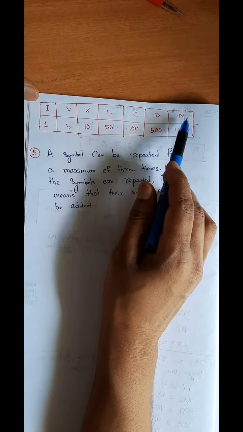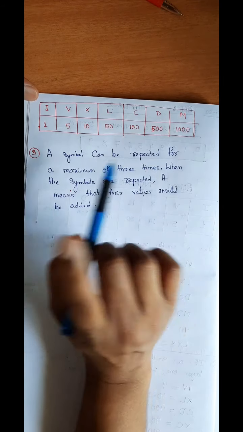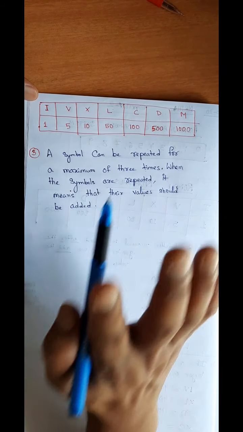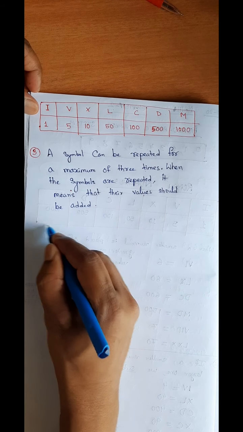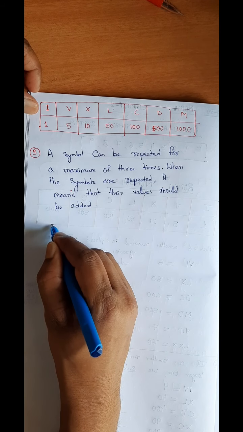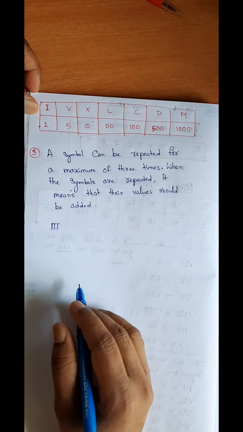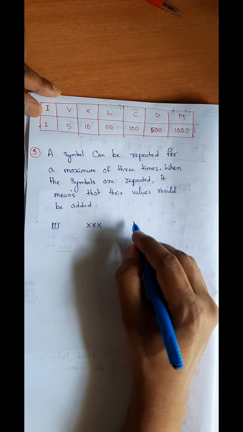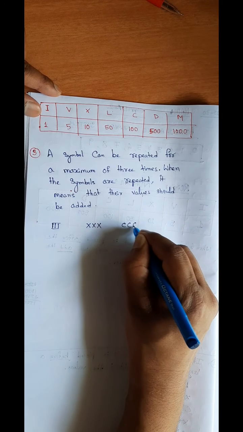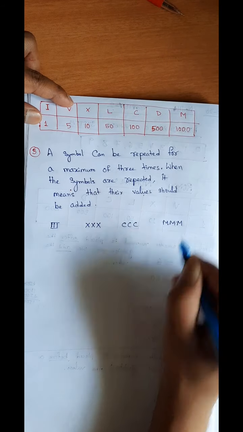So which are the symbols that can be repeated? Is it that all the 7 can be repeated? No, the answer is no. Only 4 symbols are there which can be repeated. And what are they? I can be repeated for a maximum of 3 times. Then X can be repeated for a maximum of 3 times. C can be repeated for a maximum of 3 times. And M can be repeated for a maximum of 3 times.